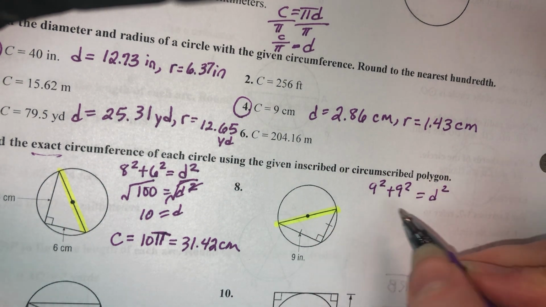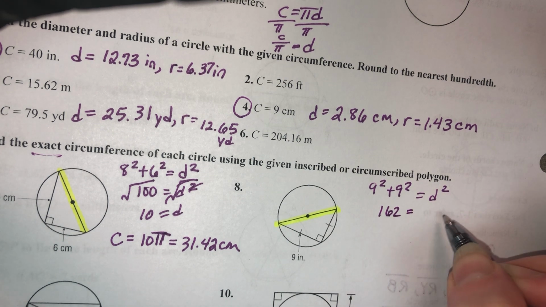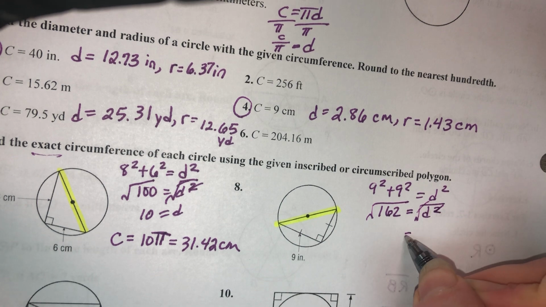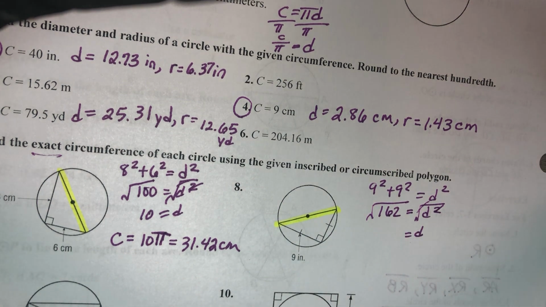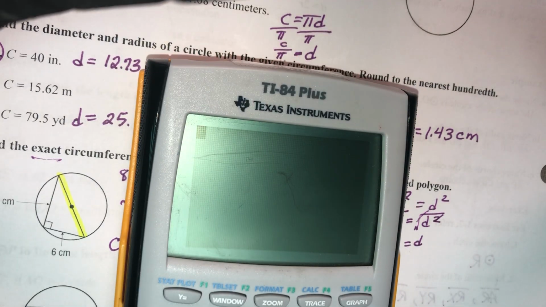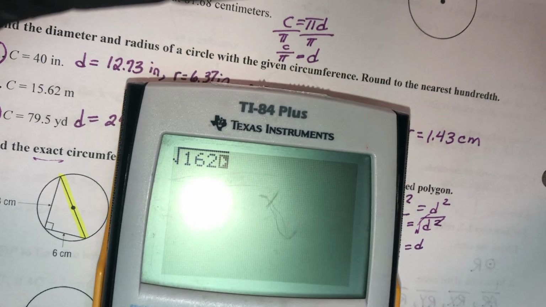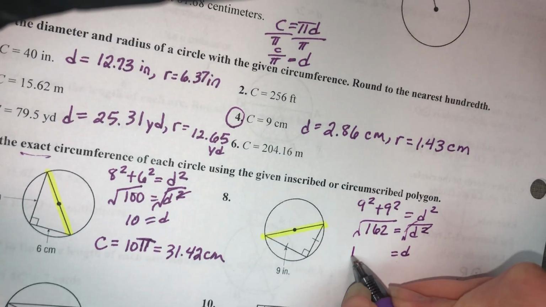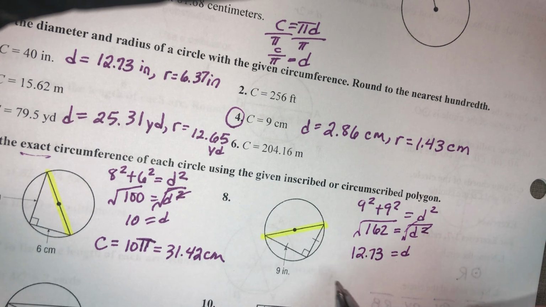So 81 and 81 is 162, and then we'll take the square root on both sides. And I'm not going to bother with the exact answer this time. I'm going to go square root of 162 and get 12.73 approximately for my diameter.